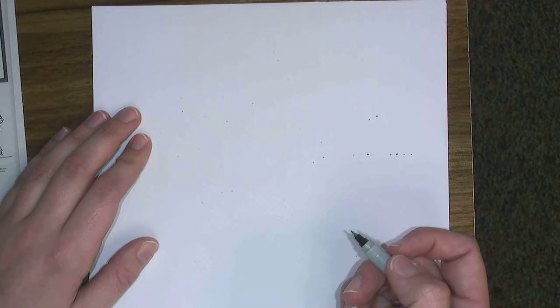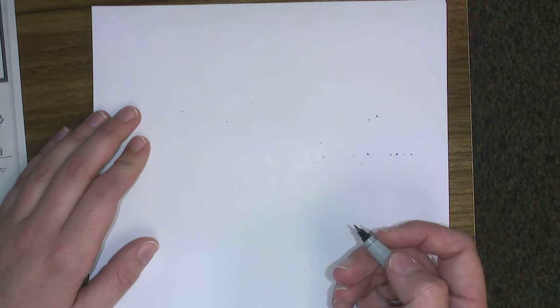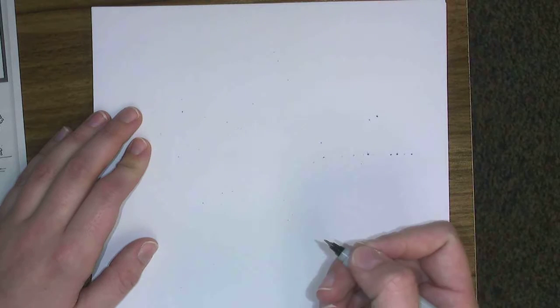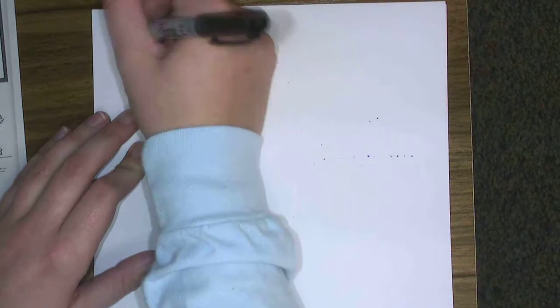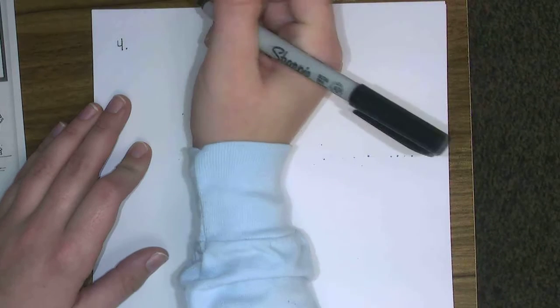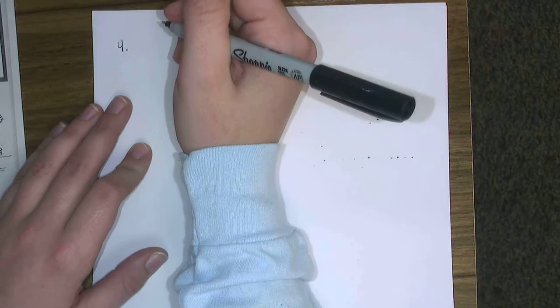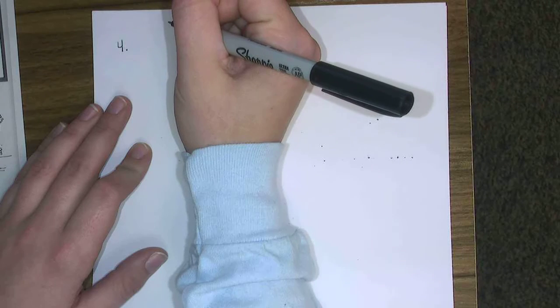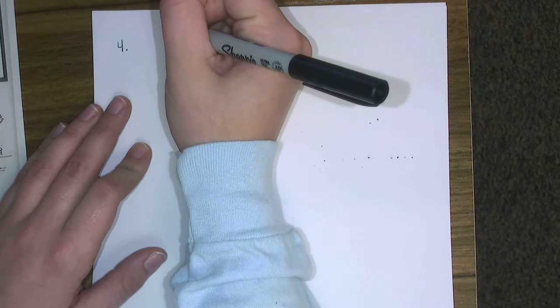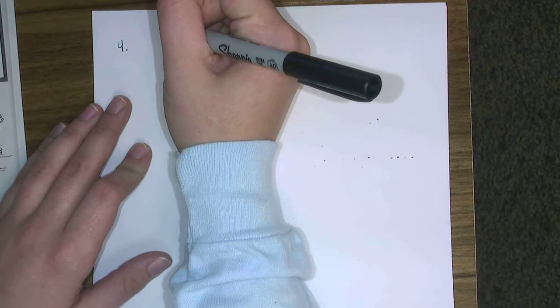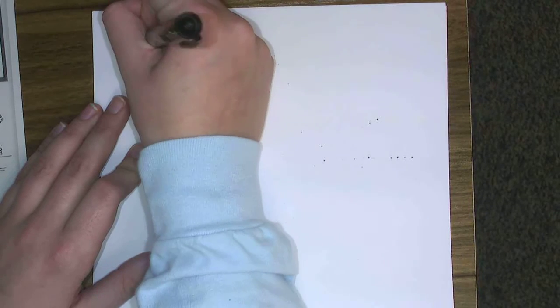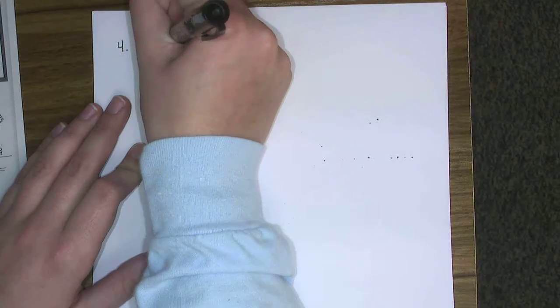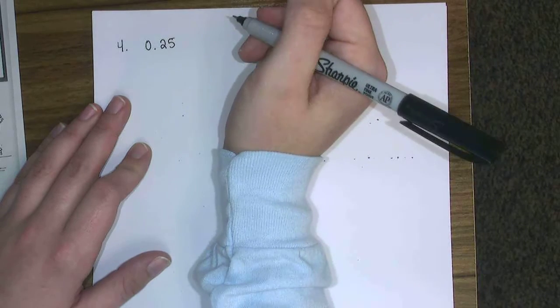number 4. So we're just finding the square root of the number, and remember our answers are always going to be plus or minus when we're taking a square root. So this is 0.25, and we're taking the square root of it, so I'm going to throw the square root over it. Now, when you're looking at this, you may say, well, I don't know what the square root of 0.25 is.